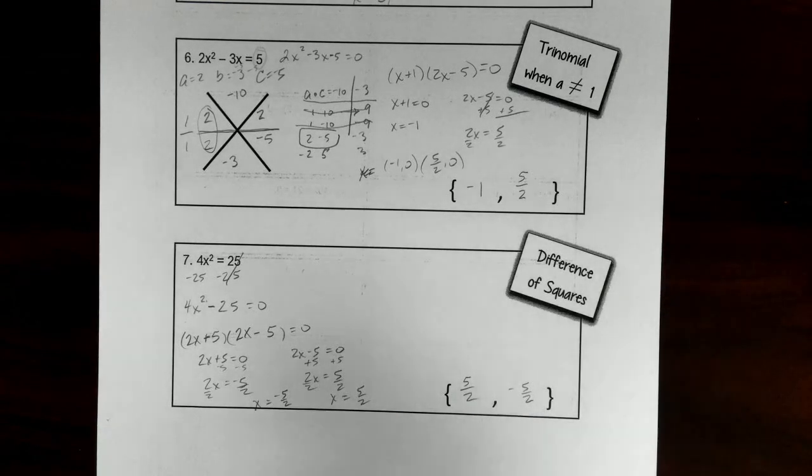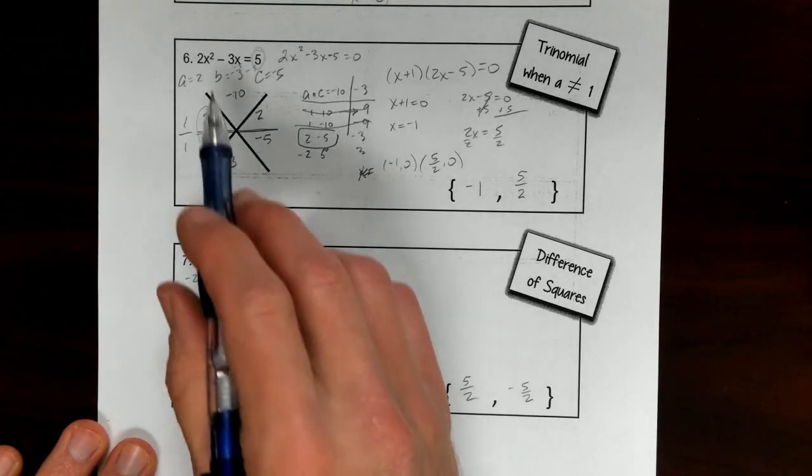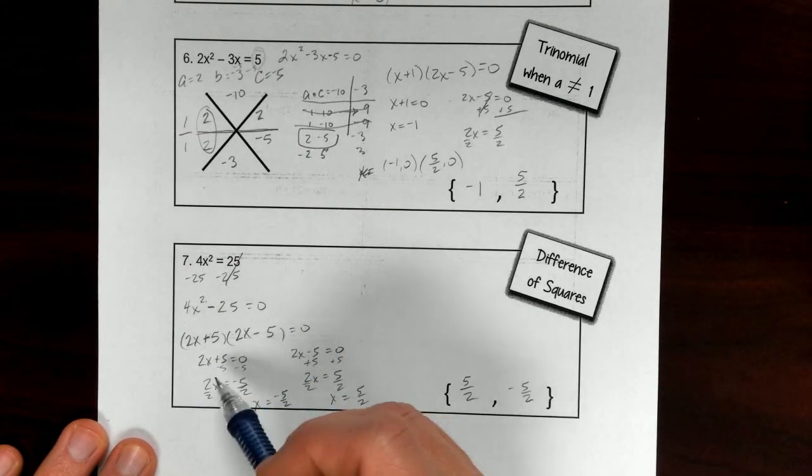So again, all we're learning today is you're going to take your factors, you're going to factor it out, right? Factor the trinomial, we know how to do that. And you're going to set my factors equal to 0, and you're going to solve for x.